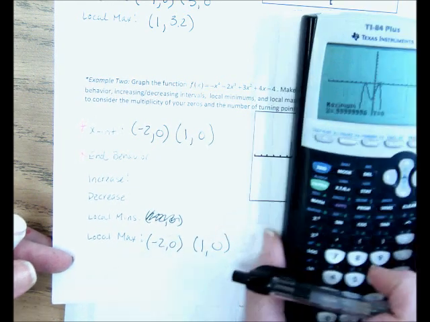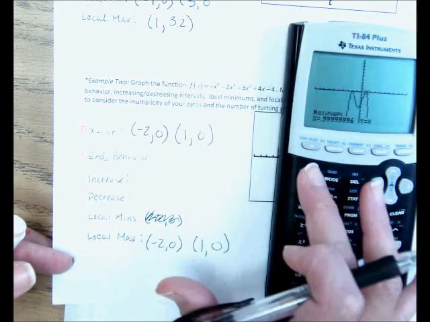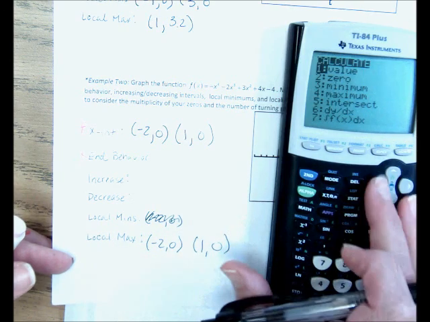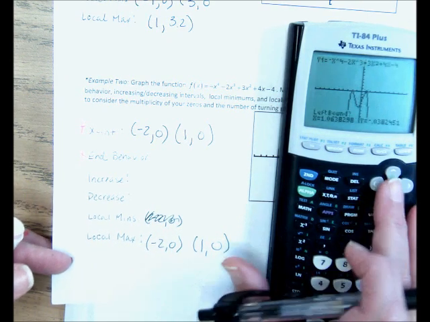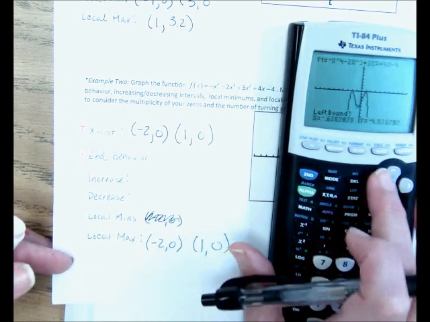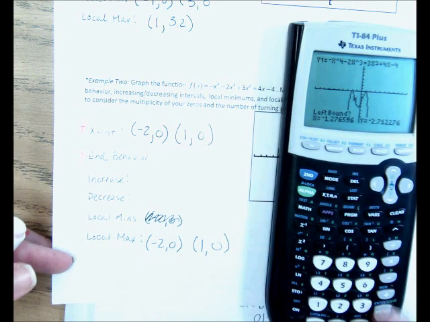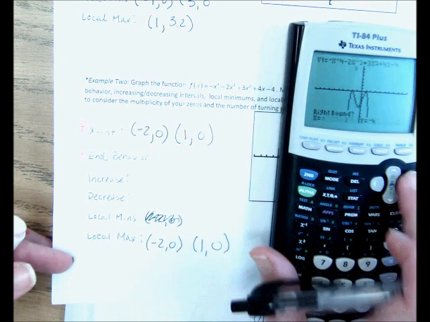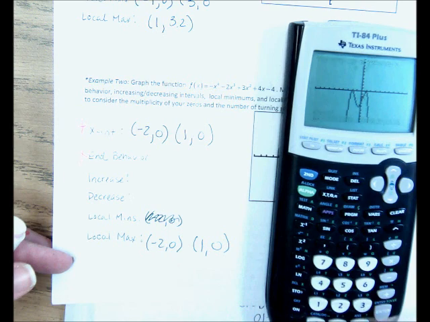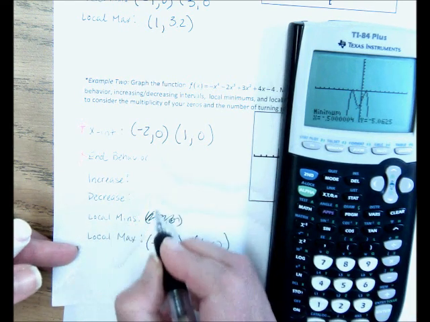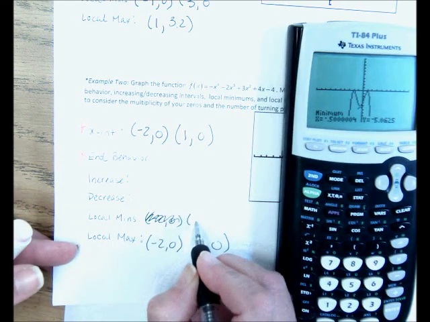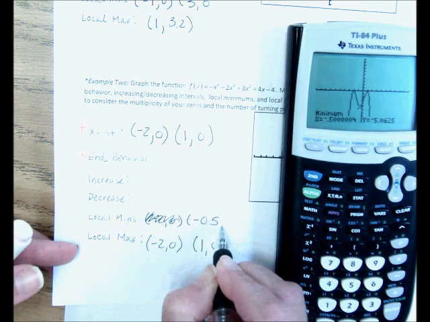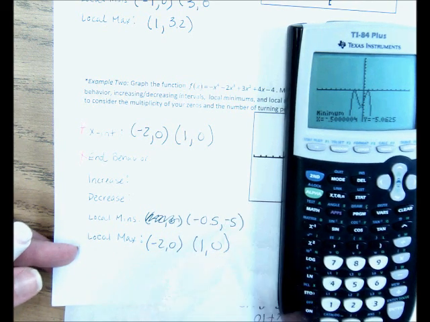The next thing I need to find is the point of my local minimum. So I'm going to do second trace, and I'm going to choose the minimum option and go to the left side of the minimum, and the right side of the minimum and press enter. And I can see that at negative 0.5, and we're just going to round that to negative 5, there's going to be a local minimum.